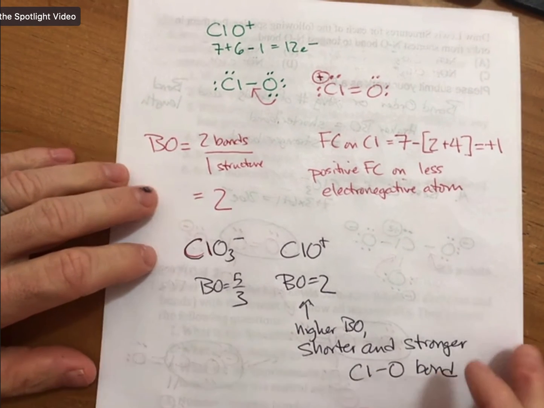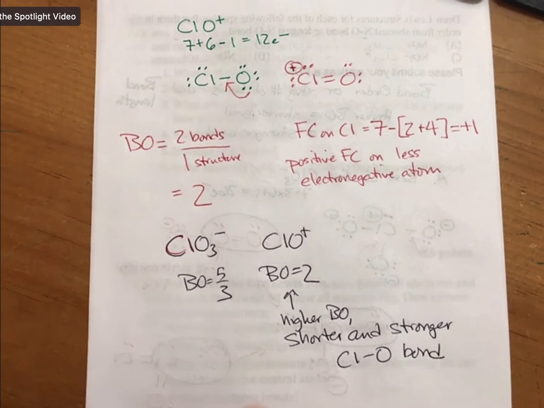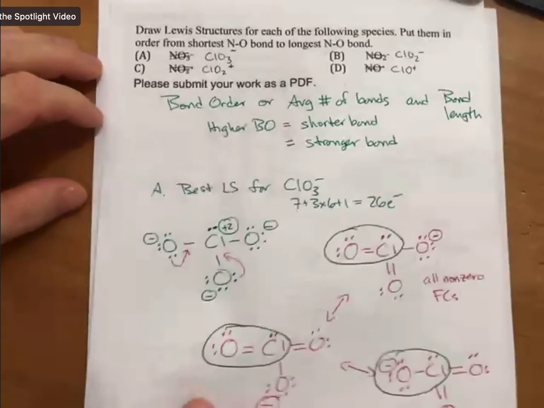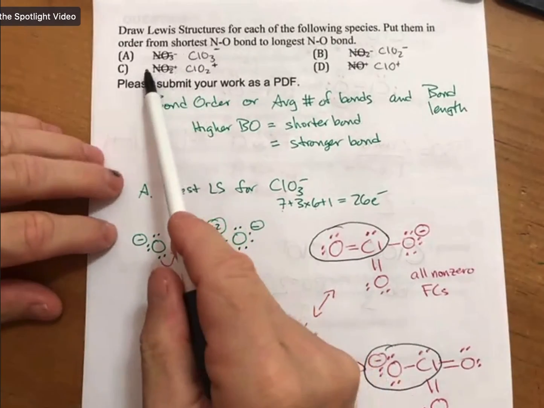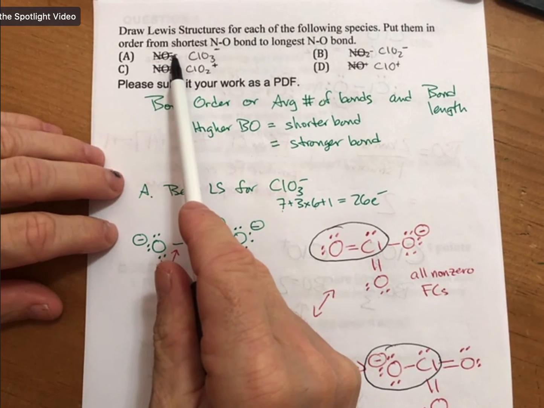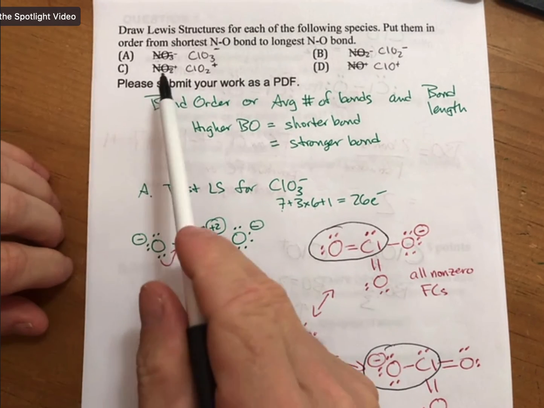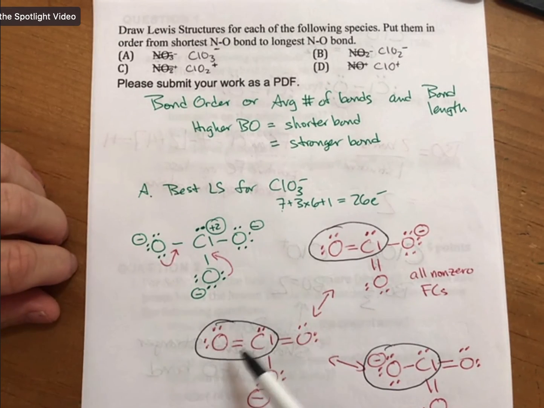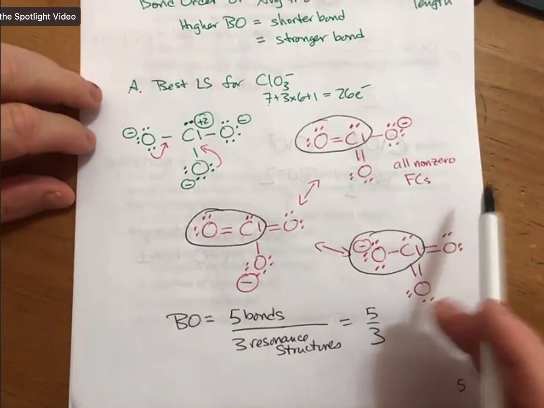Well, let me ask this. Are there any questions before I flip back? And so then I'll flip back. When I flip back, you're going to be doing these for NO3 minus, the nitrate ion, and you're going to do this same process. You're going to find the best Lewis structure, you're going to find the bond order, and you're going to compare the bond orders for all 4 of them.